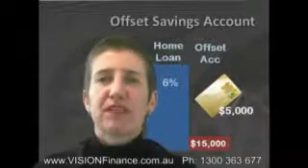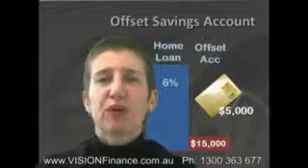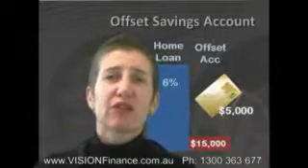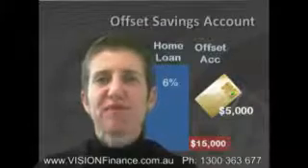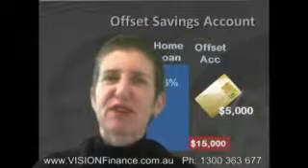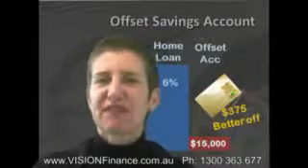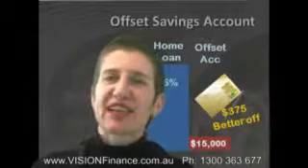Now, based on our previous example, the $5,000 would equate to a net extra savings of about $125 per year. So rather than being $250 better off over a year, you'd be $375. That's offset accounts in a nutshell.